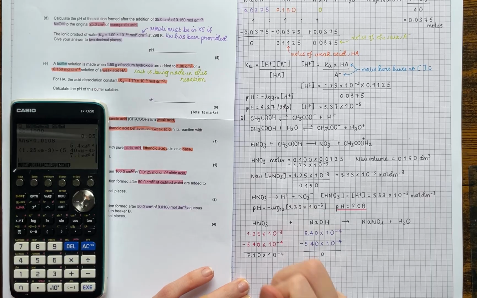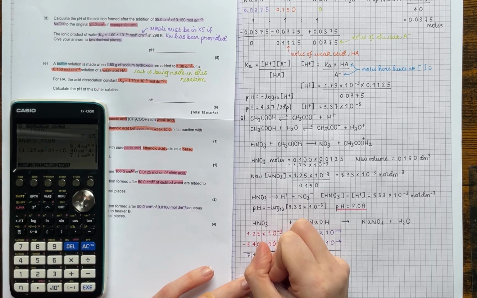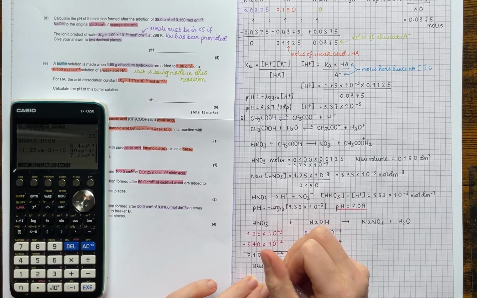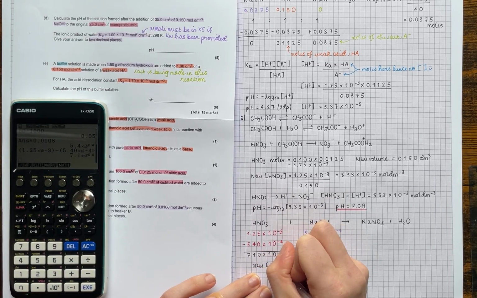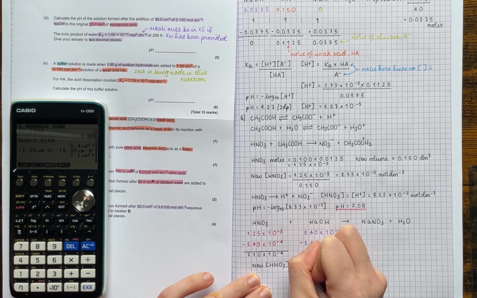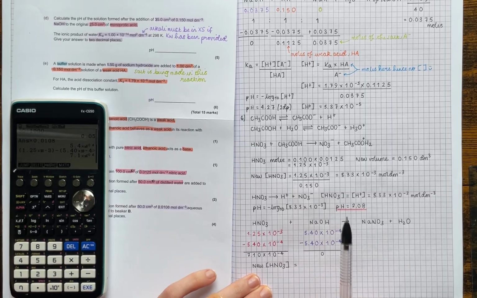So now what I need to do is get the new concentration. And why do we need to get a new concentration? Because we now have a new number of moles firstly, but we also have a new total volume because we have added the 50 centimeters cubed of the sodium hydroxide into the 100 centimeters cubed that was already in the beaker.